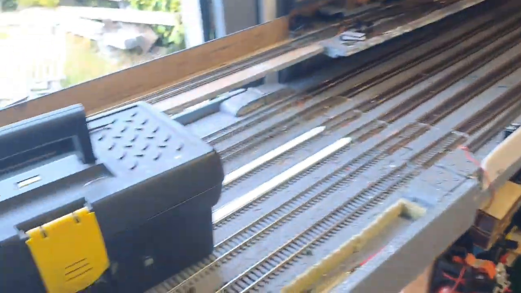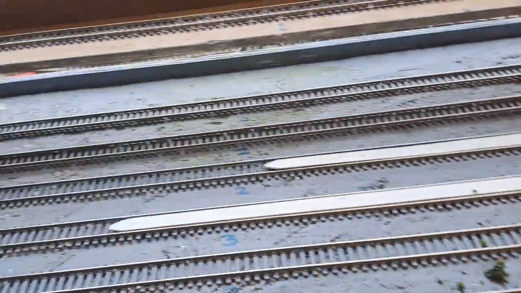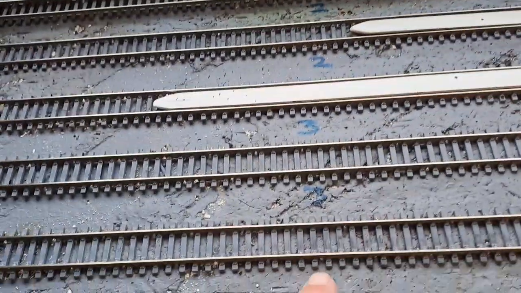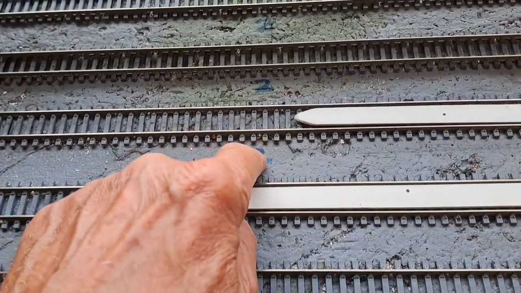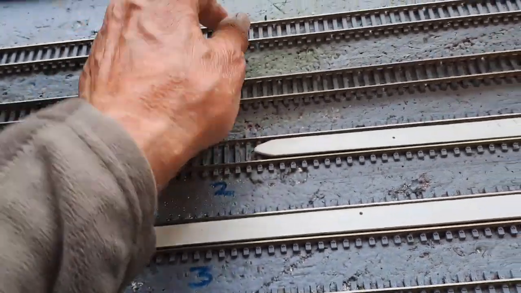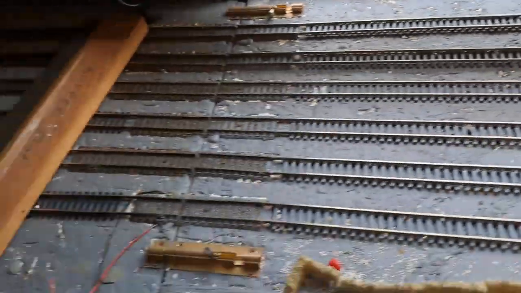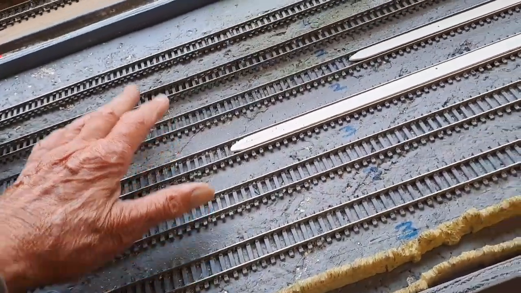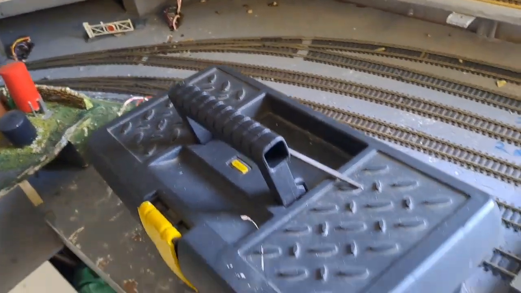Similarly with the fiddle yard. There are 3 roads in the fiddle yard. You can see them sort of labelled. This is line 3. That's line 2, as it were. That's line 1 up there. And the power to which of these lines, or however the lines are powered, is determined by the position of the points at the ends.